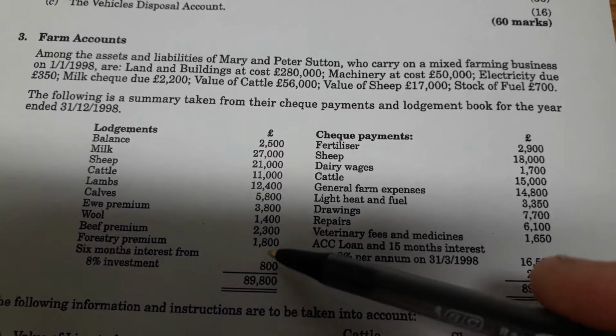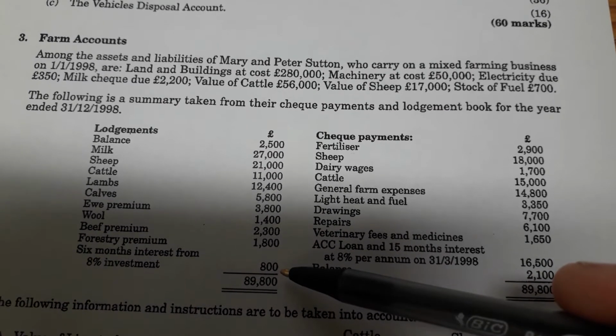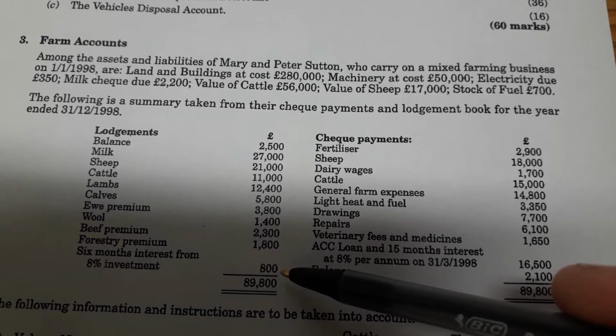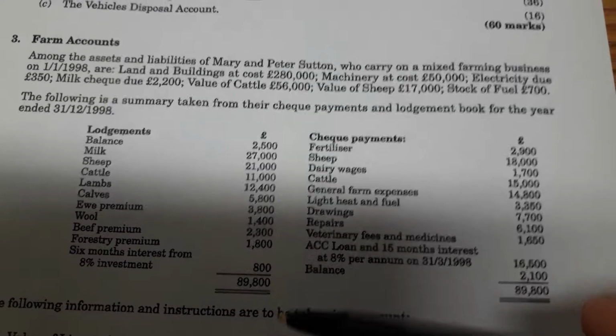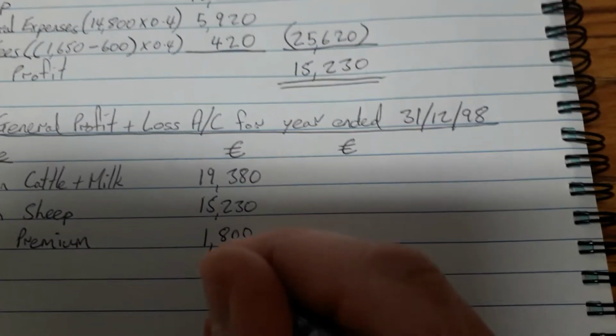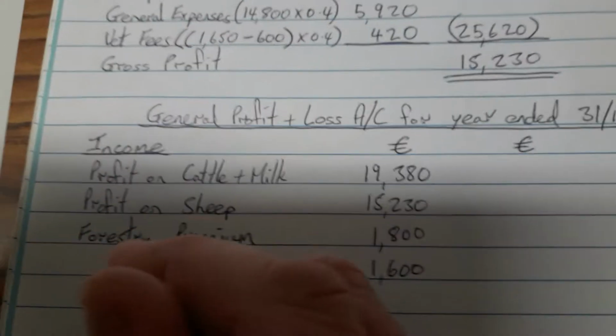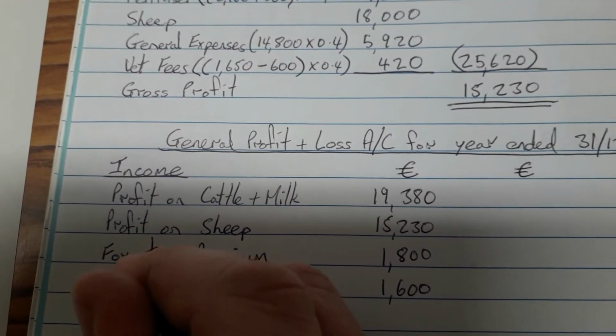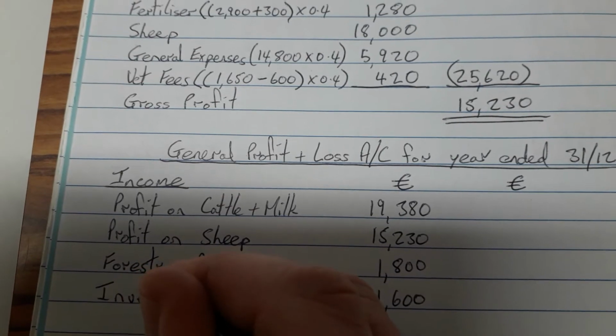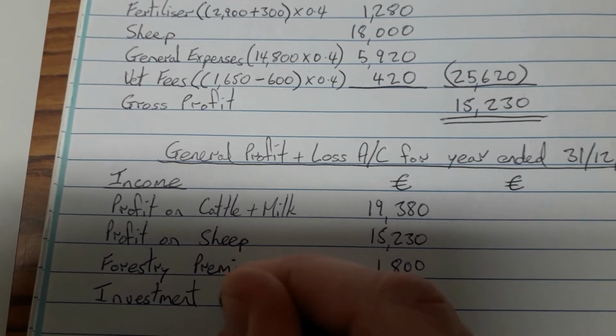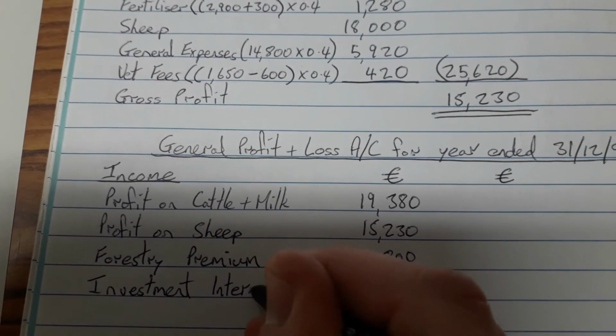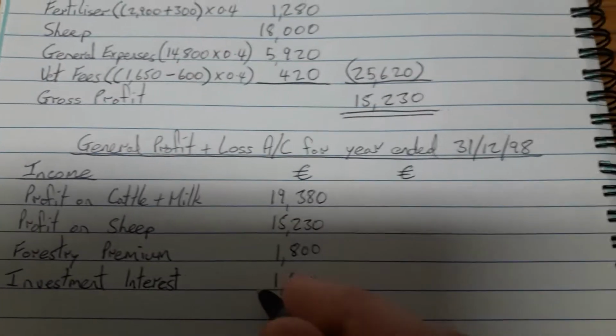So if that's 6 months interest, 800, then they should be getting 1,600 euros interest in the year, and that's the amount that we put in. So 1,600 investment interest. And that's it for our income.